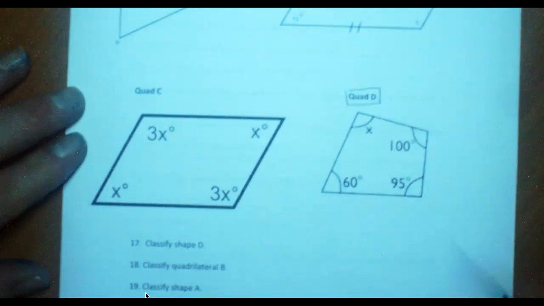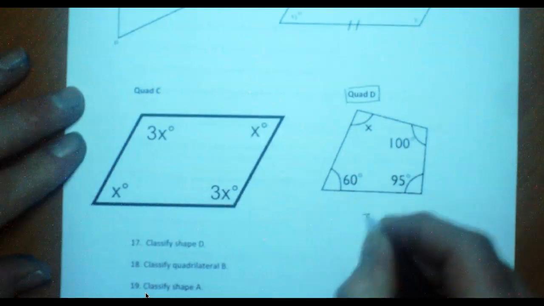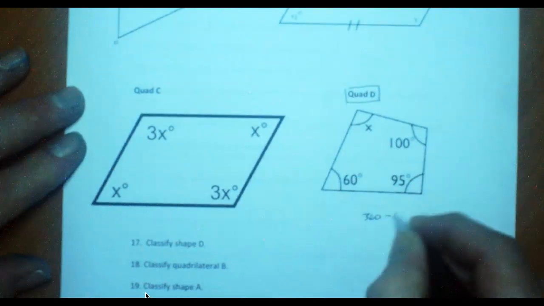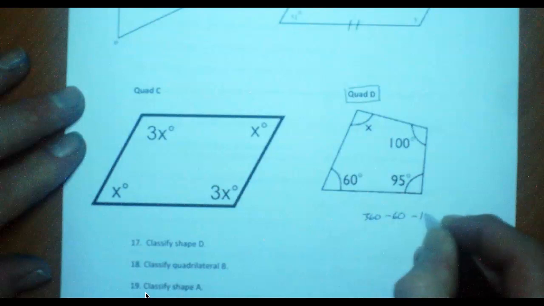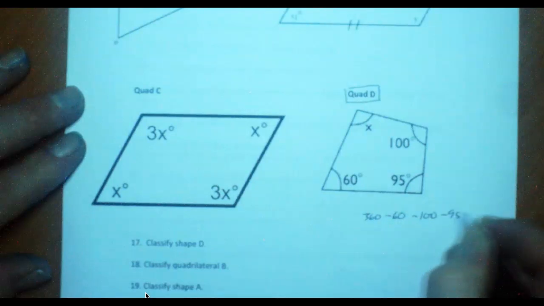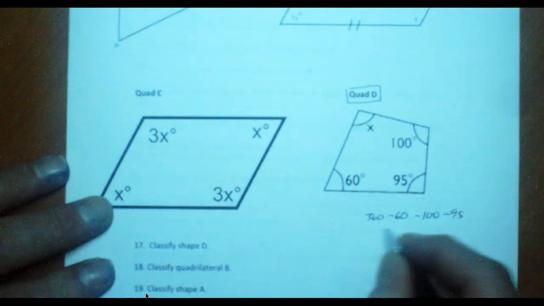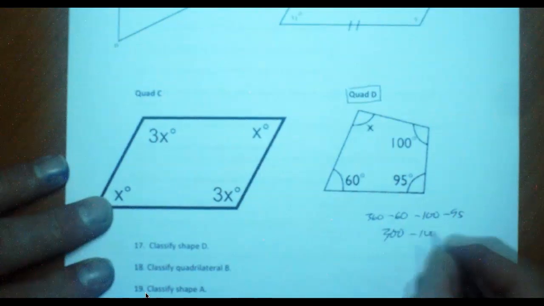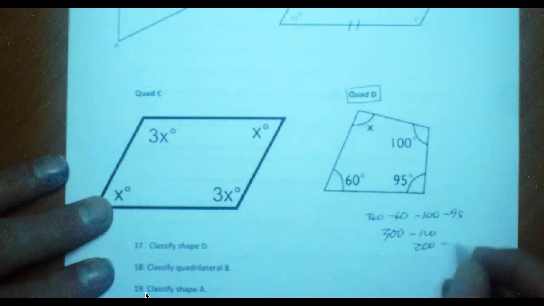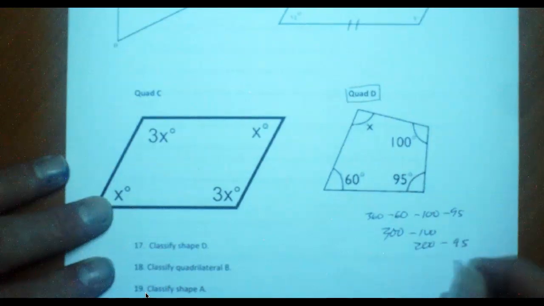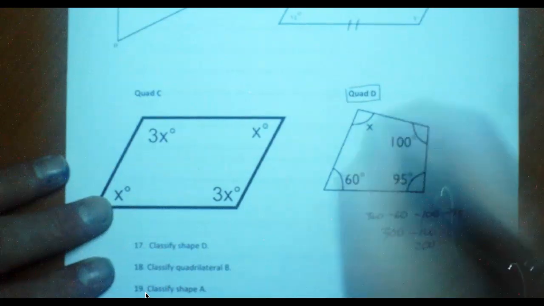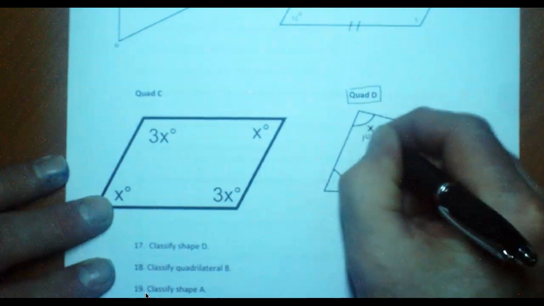Well, all of these angles are different. 360 minus 60 minus 100 minus 95. Well, 360 minus 60 would be 300. Minus 100 would be 200. Minus 95, that's going to leave 105 degrees. So this is a 105 degree angle right here.